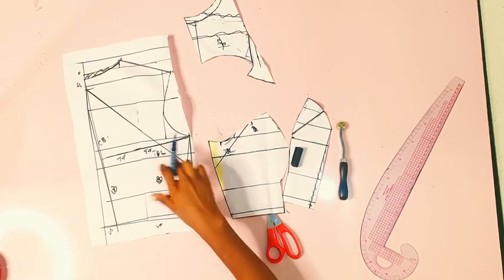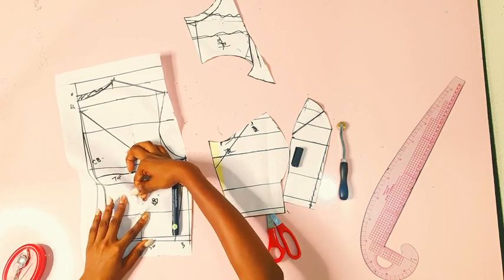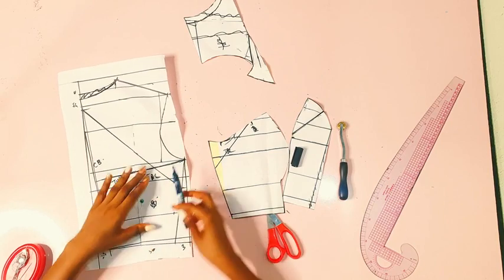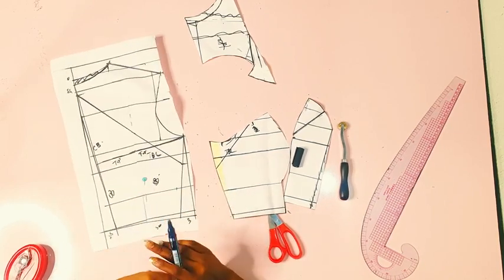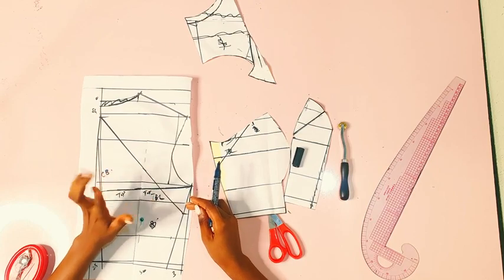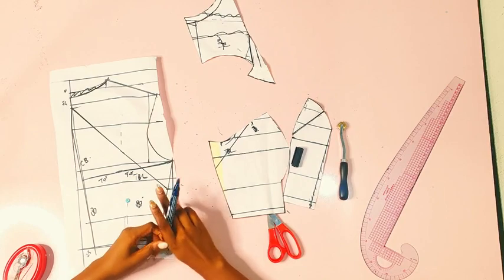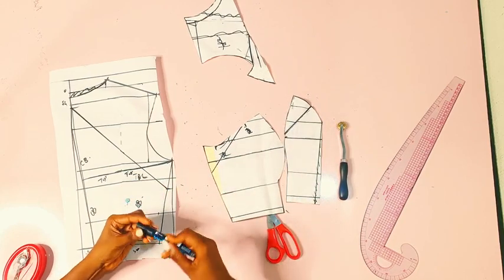Now this you can pin it, so that means you can close it, use your paper tape to close. I'm using pins because I've run out of paper tape. So this is your back pattern now. Now if we're going to cut this upper part away, we need an extension here to be able to trace this part, just like we did for the front.